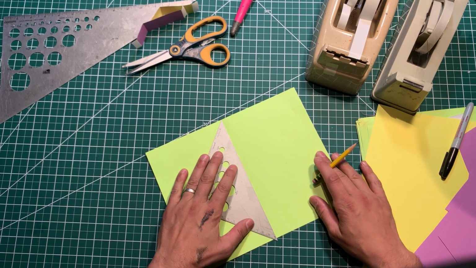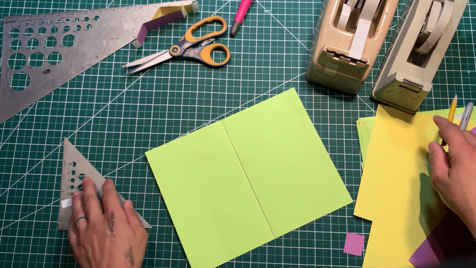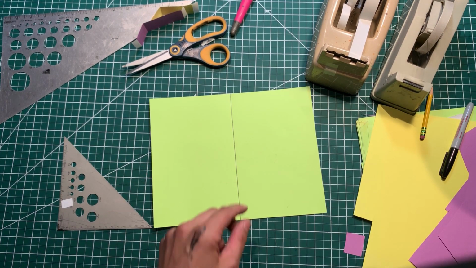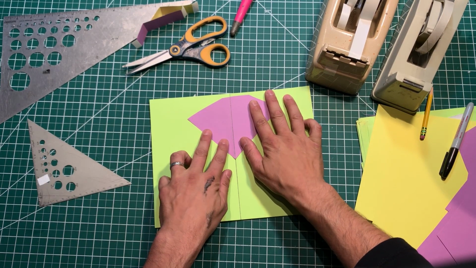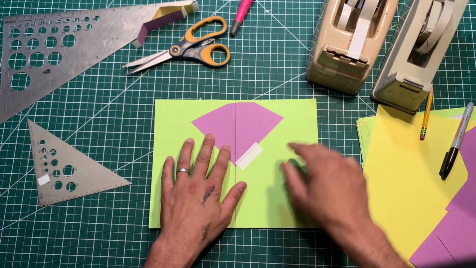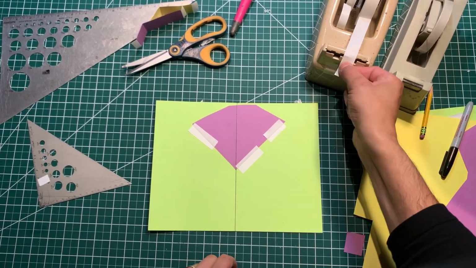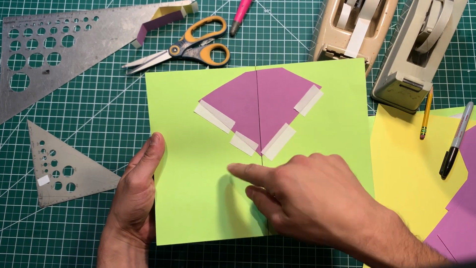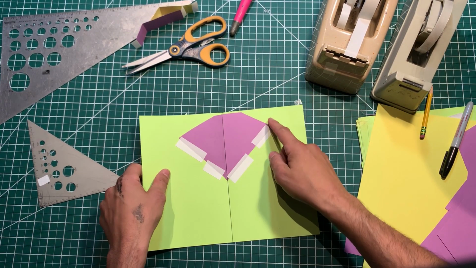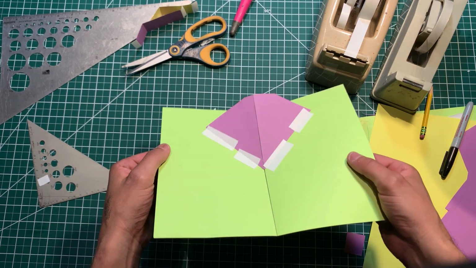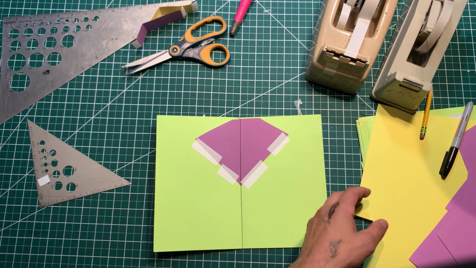And again, I'm going to mark with a pencil my center, the center of my base page so you can see it a little bit better. And I'm going to tape my V-fold to the center of my base page, just like I usually do. Right, so our V-fold that we're going to base our reverse layer on has been taped to the base page, like so. And now I'm going to make a layer.